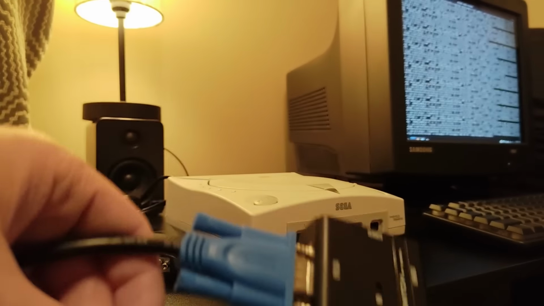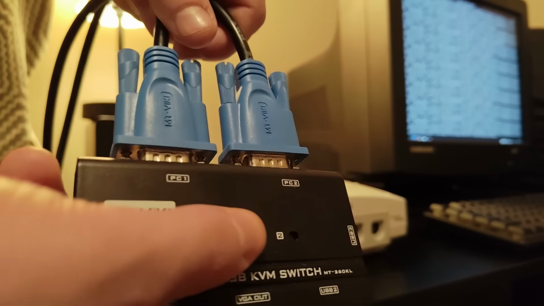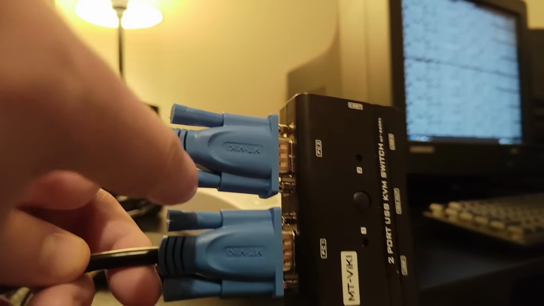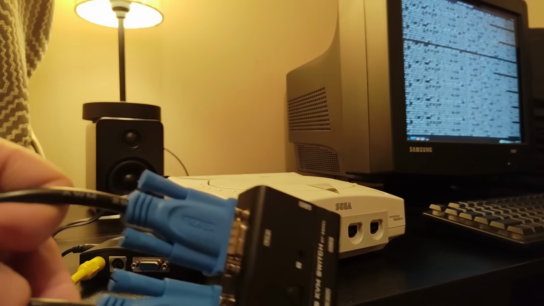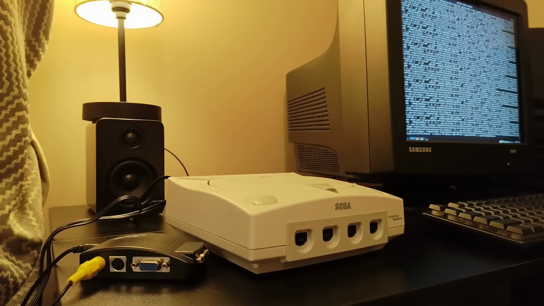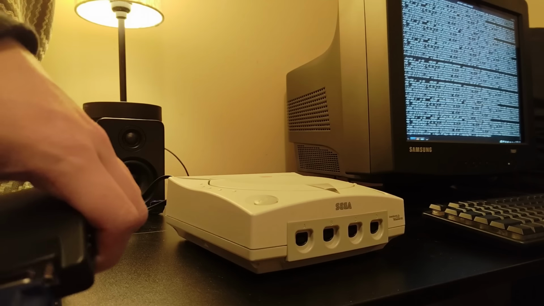A KVM switch is a special device which lets you switch between two VGA inputs. So we'll have our Dreamcast here and the other computer on this one, I guess. Maybe, if that even works. I don't know. Possibly. Wait, I'm out of outlets again.